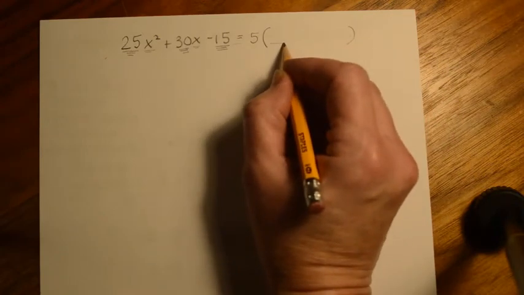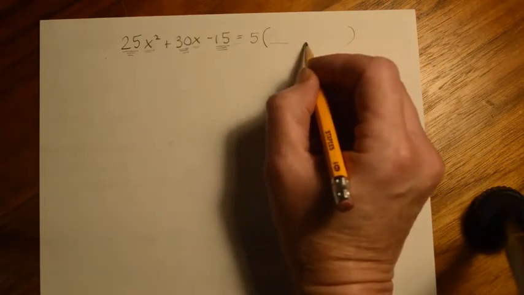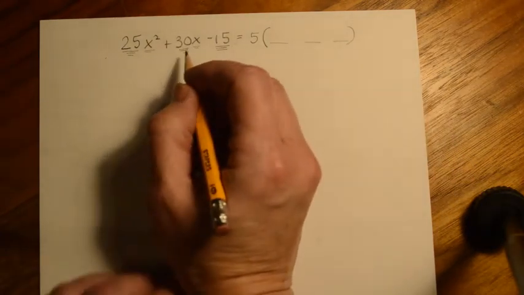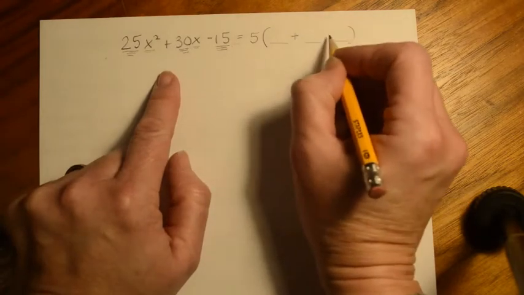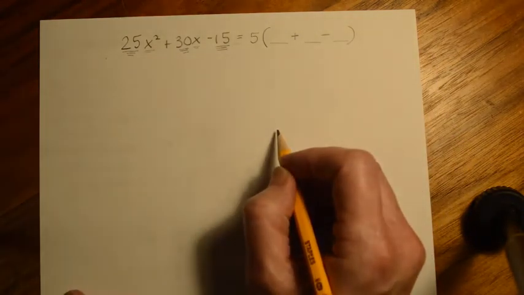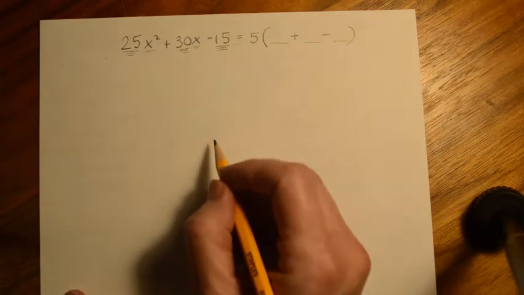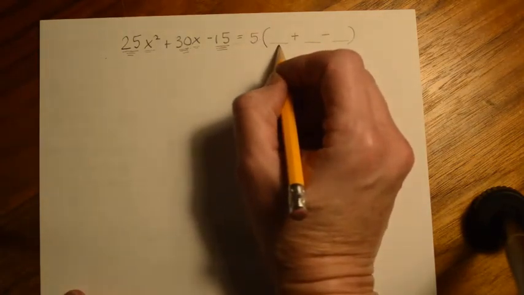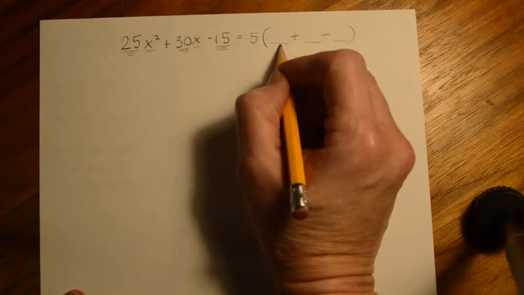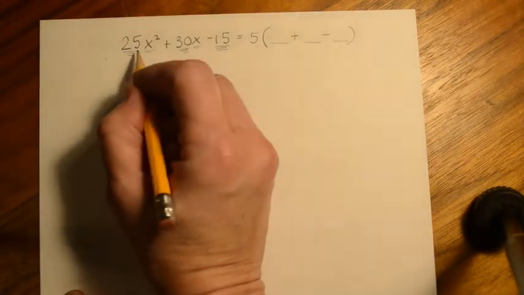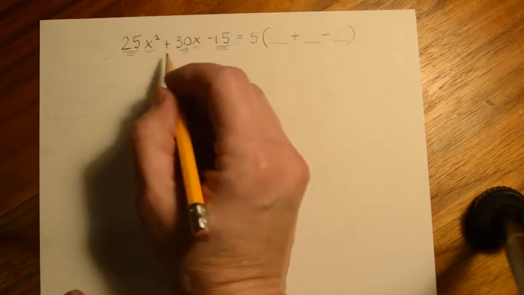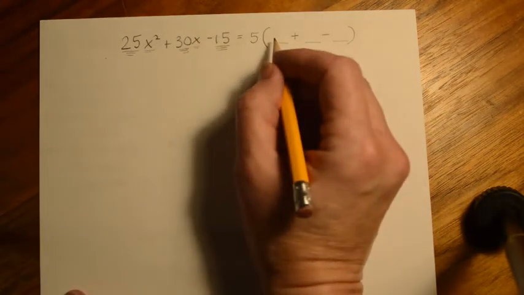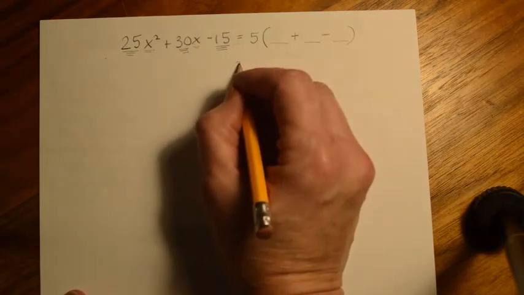Now I need to find 3 things. So I'm going to have 3 blanks right here, one for each of the 3 terms that I must have multiplied through by. And I'm going to put a plus here and a minus here, because that's the signs that were in here. All right, so again, I'm saying, what did I multiply 5 by in this spot to get 25x squared? So again, we've done 3 of these examples. You might start to be able to do this without writing it out, but let's just do one more like this.